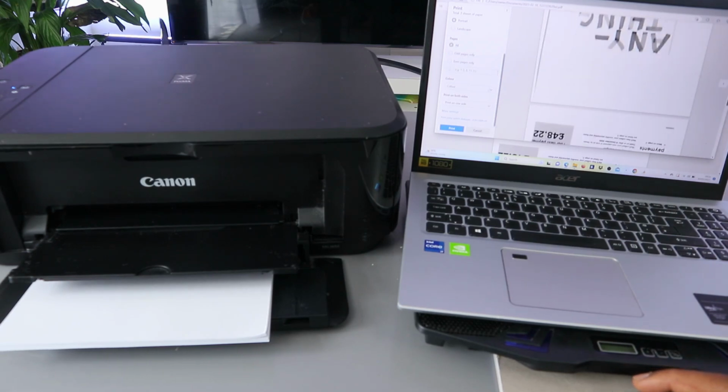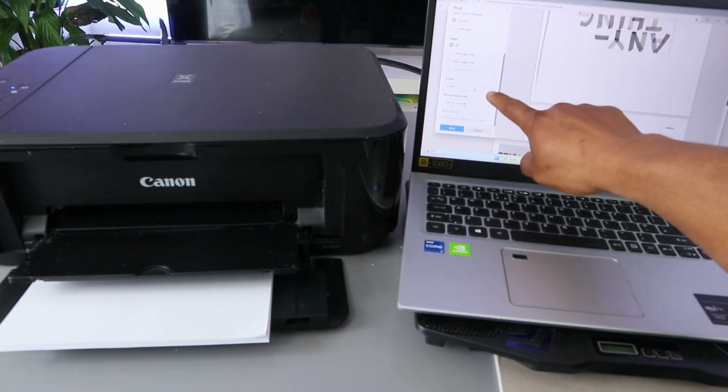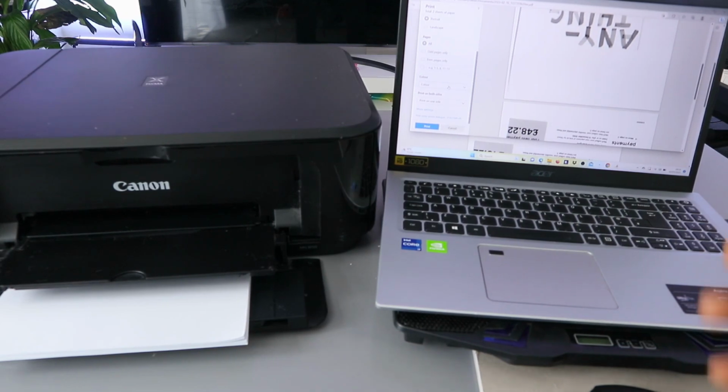Okay, now the other option is for you to select the color of your document. So you need to select the color. The color of this document is black. Okay, so I won't be able to add color.